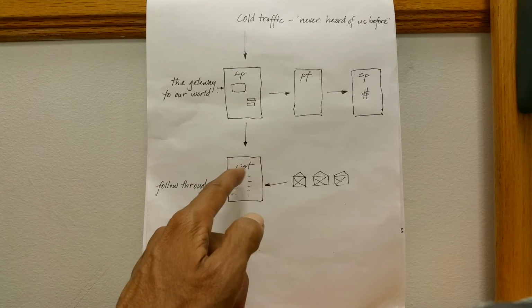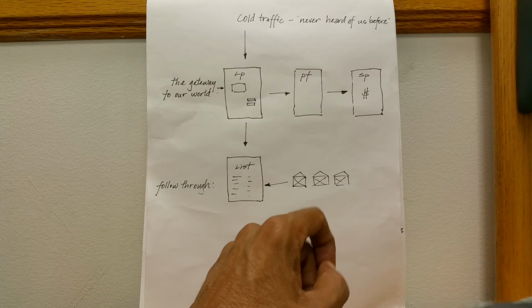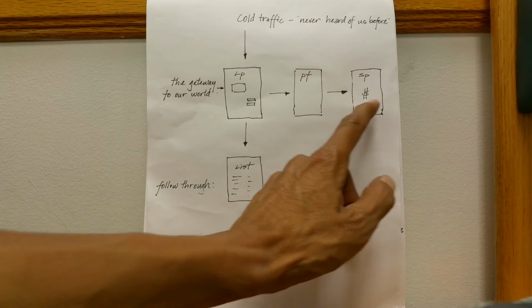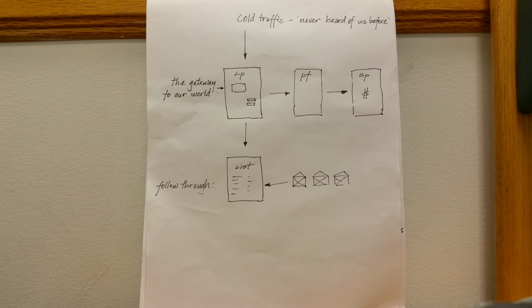When they opt in to the list, they go to a pre-frame page, PF, which then sends them to a sales page. I'll call this the old way.